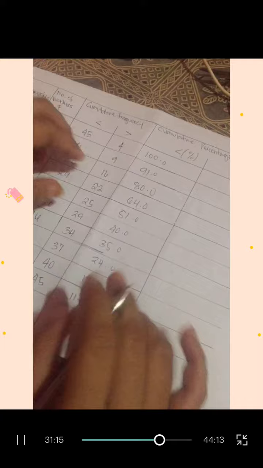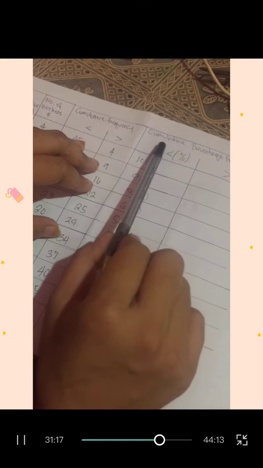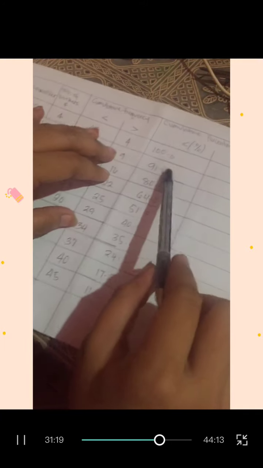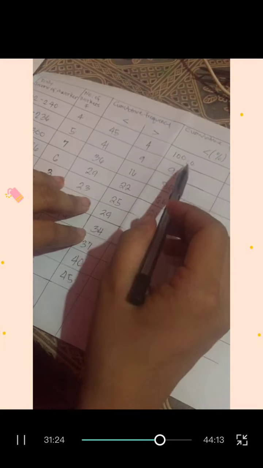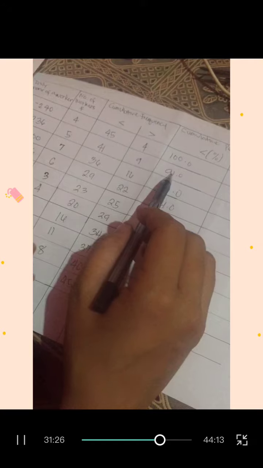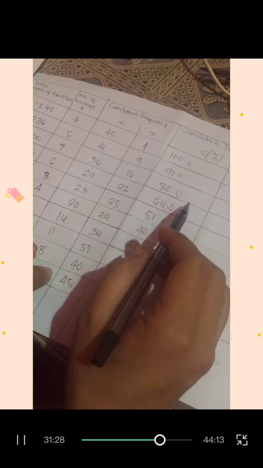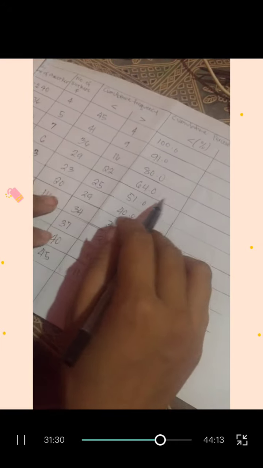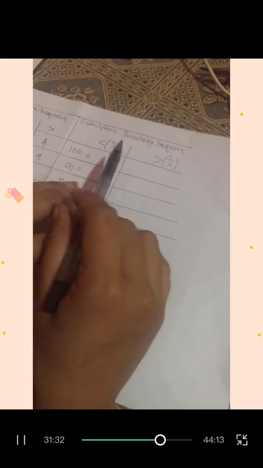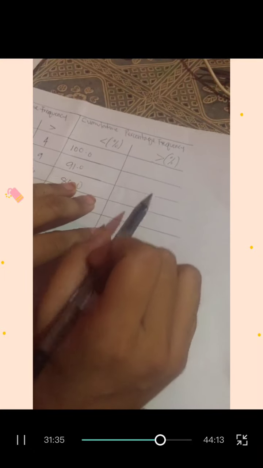Okay, so that would be the cumulative percentage frequency lesser than percent. So let's go to the cumulative percentage frequency greater than.